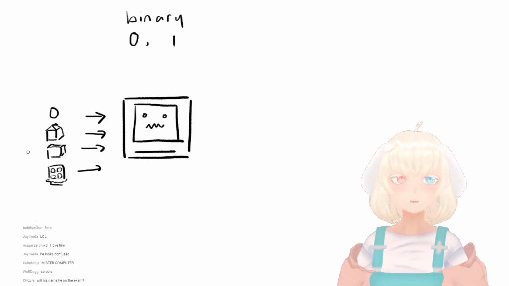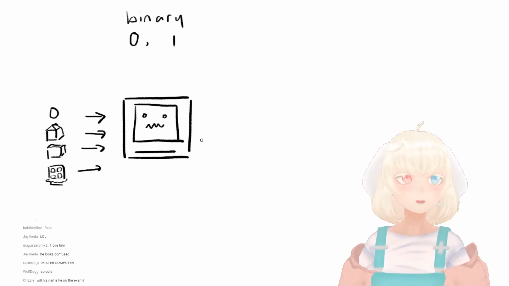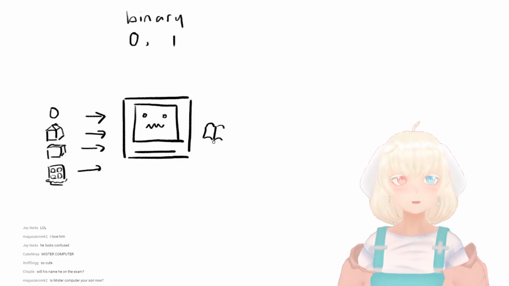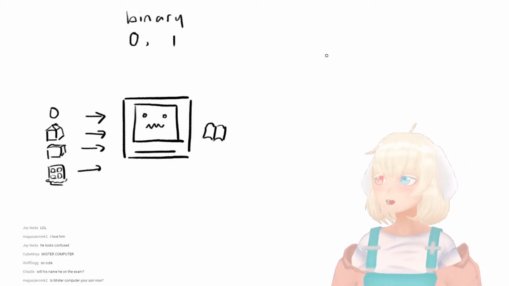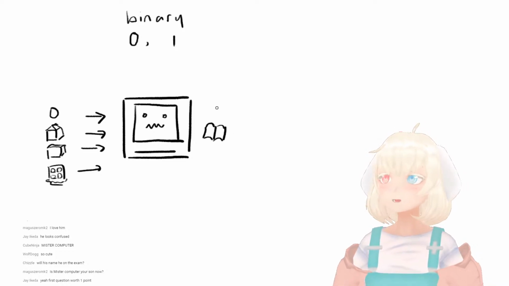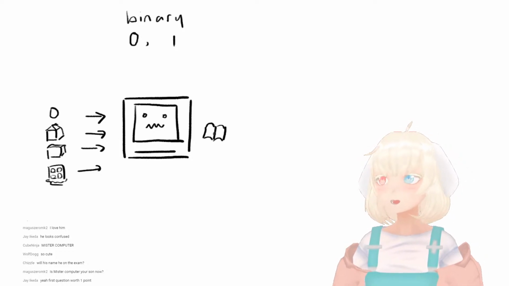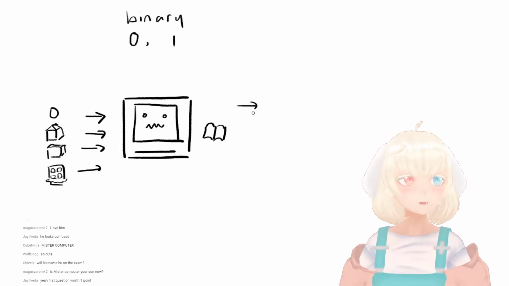So these are all inputs. So they're things that we're giving Mr. Computer. And Mr. Computer has a set of instruction manuals. And using these instruction manuals, he can actually use our inputs to do something, right? So he reads them and then he'll give us a different set of outputs.